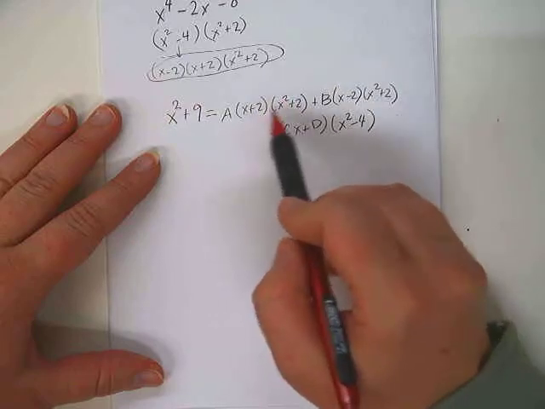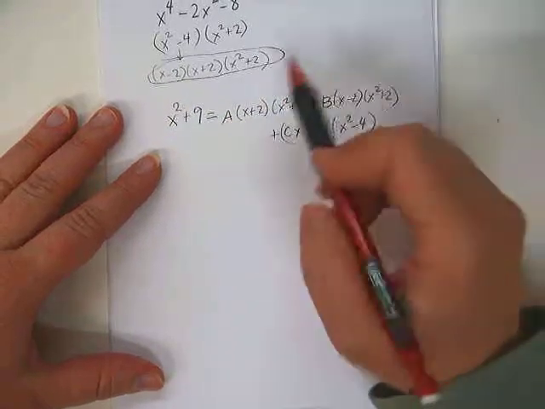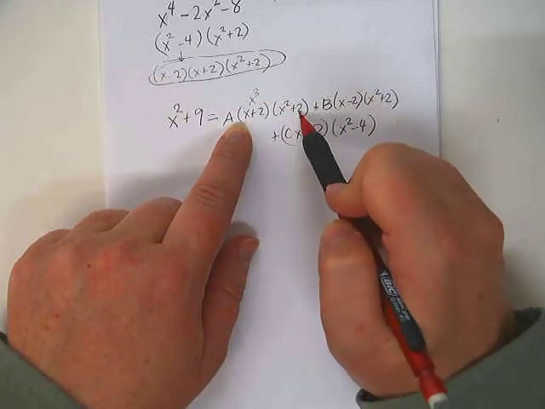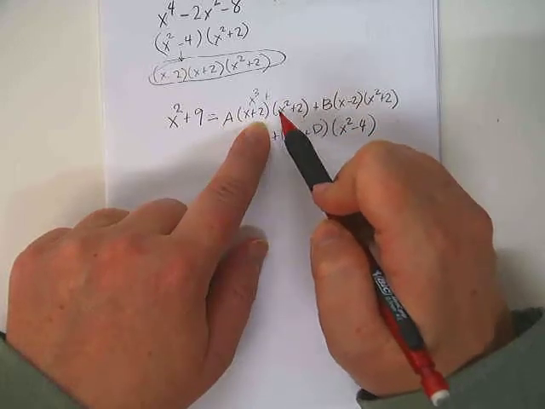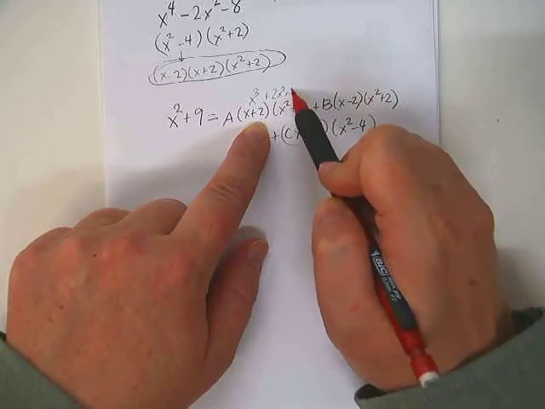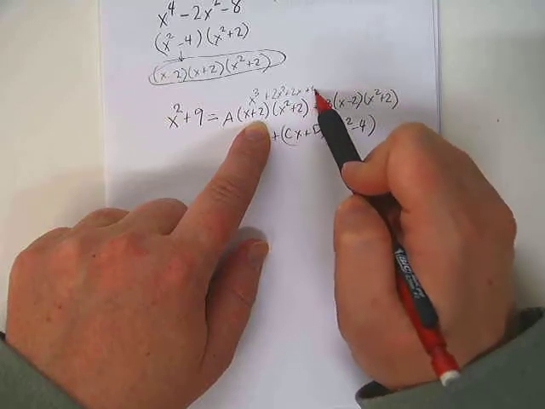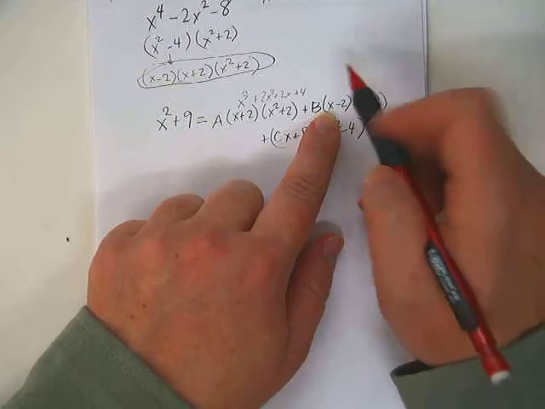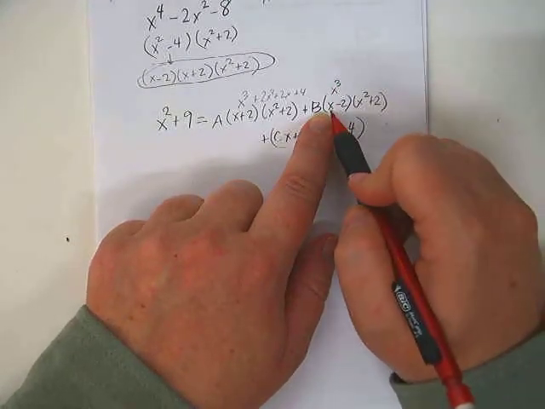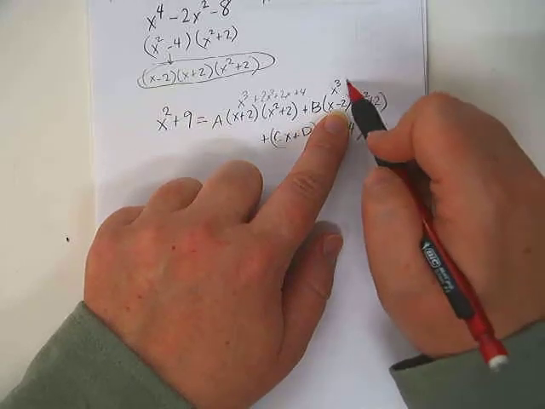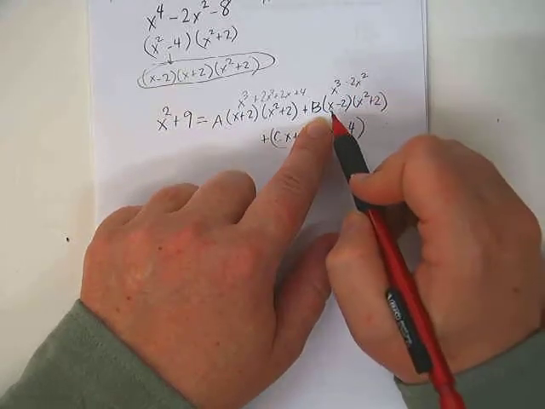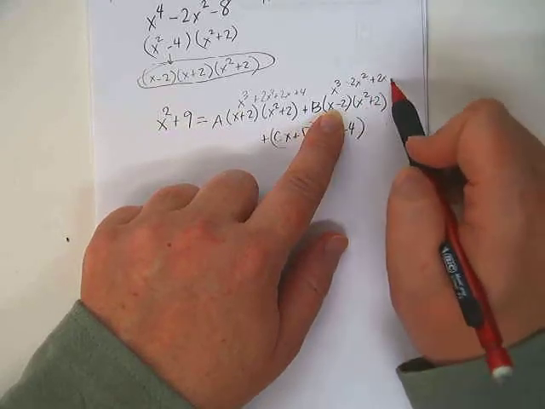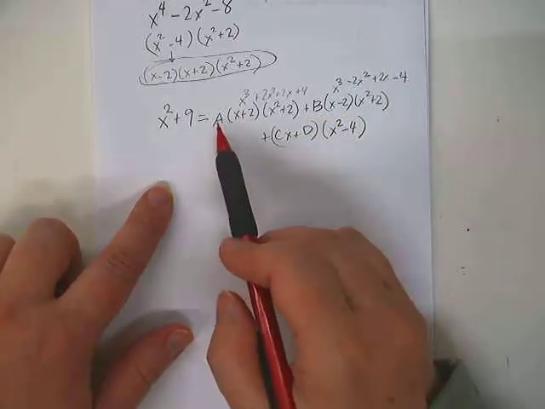So to do that though, everything has to be multiplied out. So we have to FOIL this and distribute the A. So let's go ahead and FOIL it first. So x times x squared is x cubed. x times 2 is 2x. 2 times x squared is 2x squared. And then 2 times 2 is 4. So we multiply A through that entire thing. Then this one would be x times x squared is x cubed. Negative 2 times x squared is negative 2x squared. x times 2 is positive 2x, and then negative 2 times 2 is negative 4.